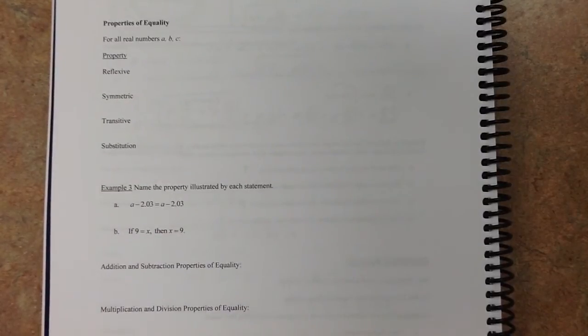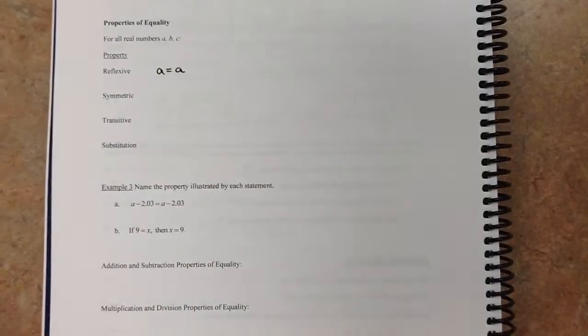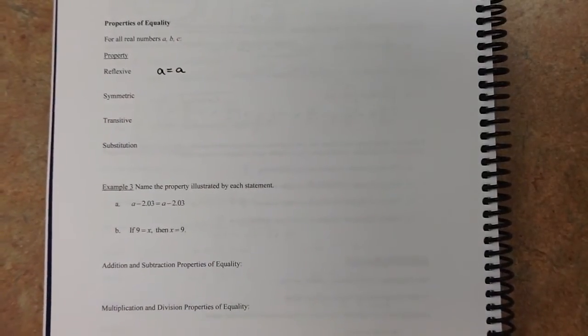Okay, in the second half of 1.3, we're going to learn all about the properties of equality and then use those properties to solve equations. So this first part, we're just going to jot down the properties really quick. So the reflexive property looks like this. Very, very simple. Reflexive means a number is equal to itself. It's as simple as that.